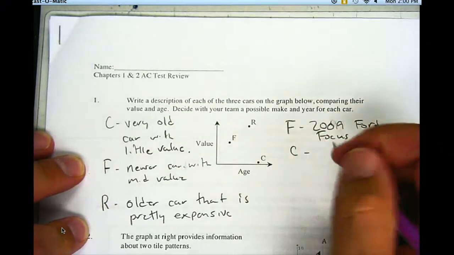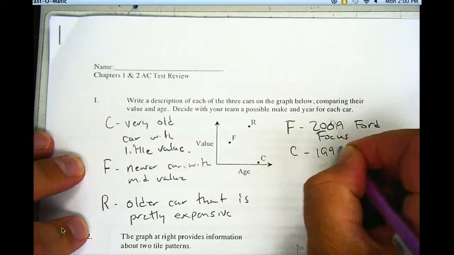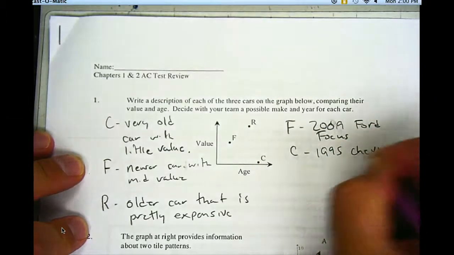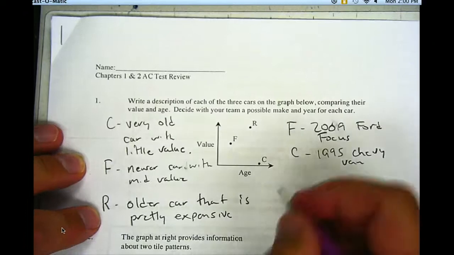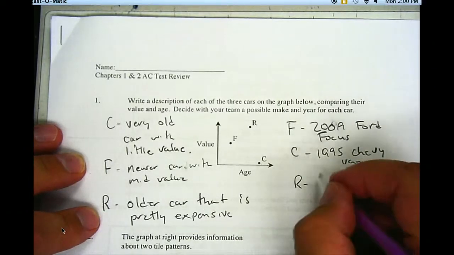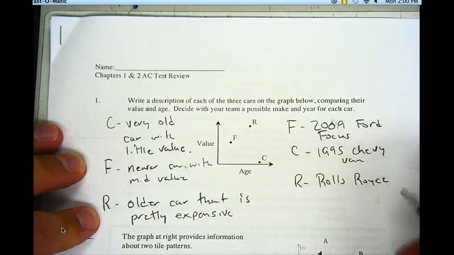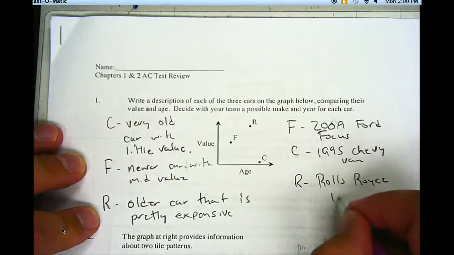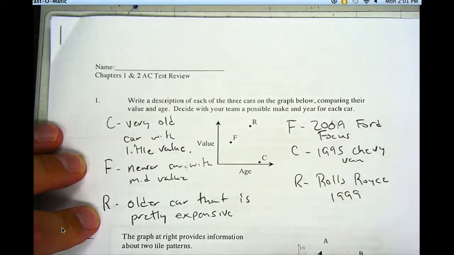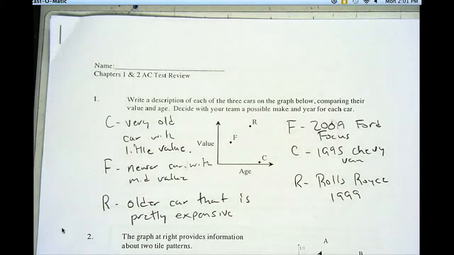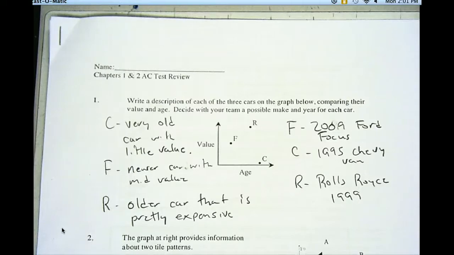We'll say C, we'll say a 1995 Chevy van, and we'll say R, so Rolls-Royce, and maybe that's like about a 1999 Rolls-Royce, something like that. So that'd be the answer for number 1. C is a very old car with very little value. F is a newer car with mid value. R is an older car that is pretty expensive. I said a 2009 Ford Focus, 1995 Chevy van. Maybe R is a Rolls-Royce, that's 1999.